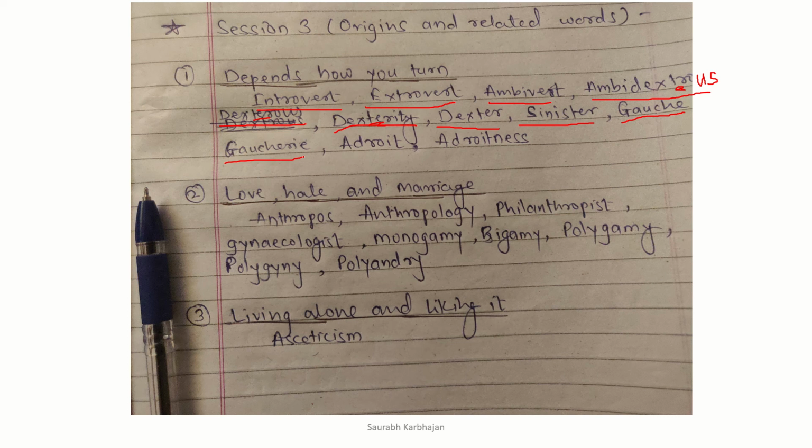So this is a general concept here. And the French word for the right hand is droit, D-R-O-I-T, which we have used in building our English word adroit, A-D-R-O-I-T.